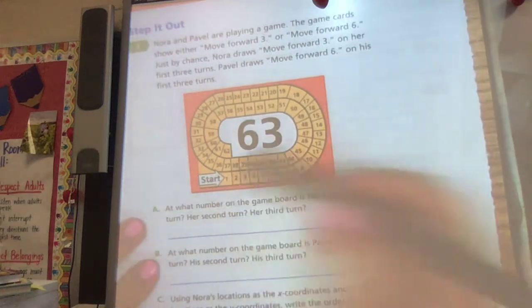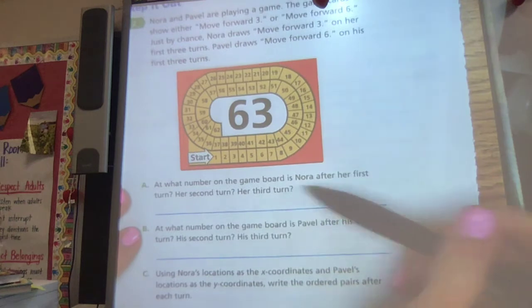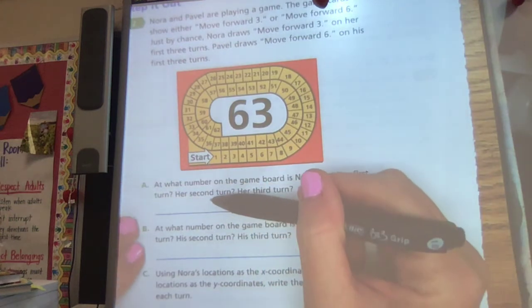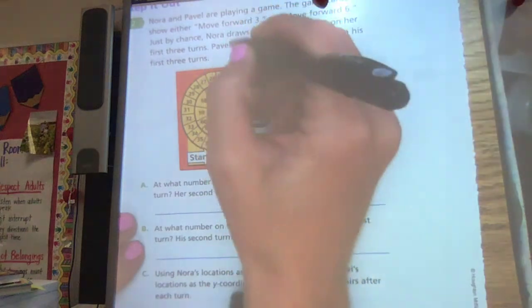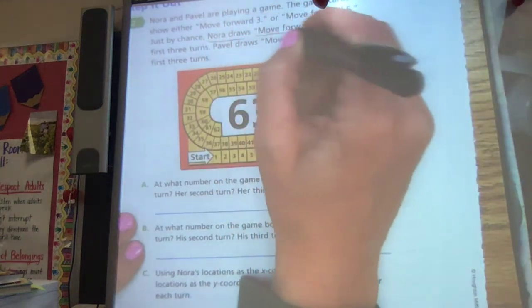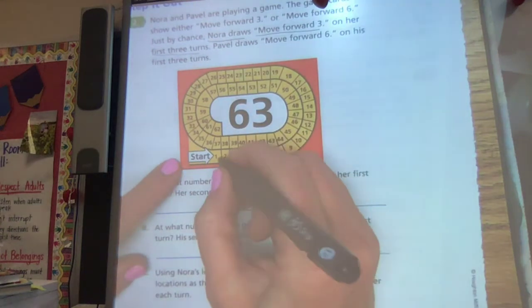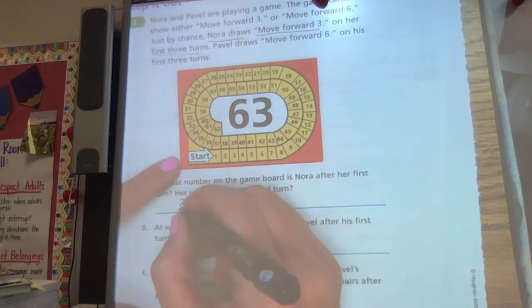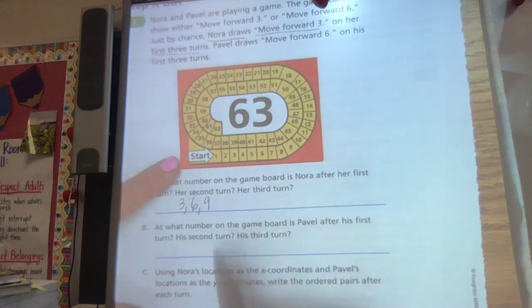Okay, so at what number on the game board is Nora after her first turn, her second turn, her third turn? Well, it tells me that Nora draws move forward 3 on her first 3 turns. So she's at start. 1, 2, 3, then 3 more, then 3 more. That would be her first, second, and third turn.